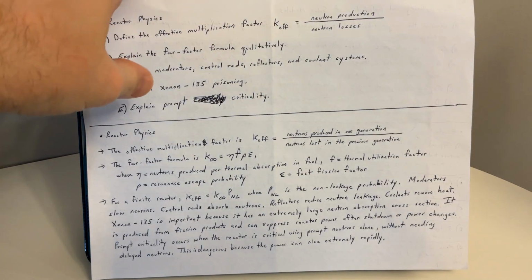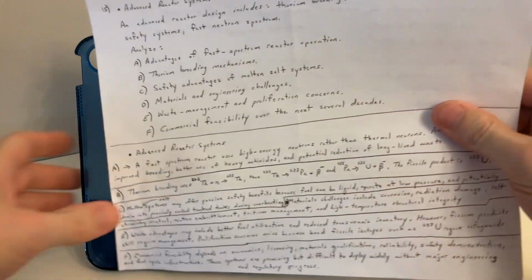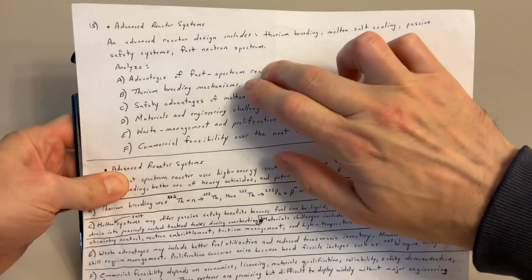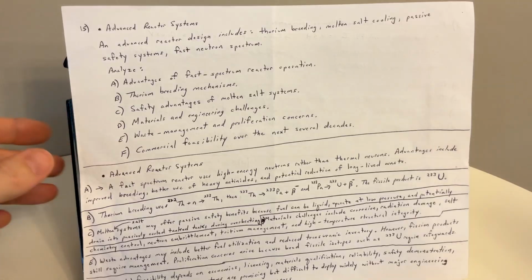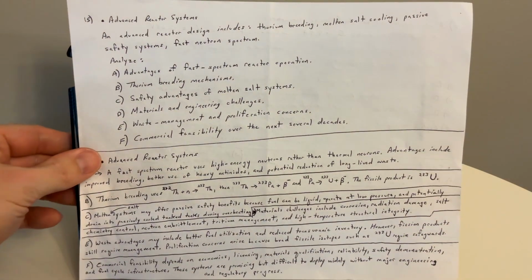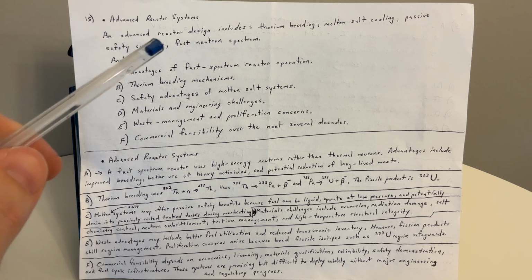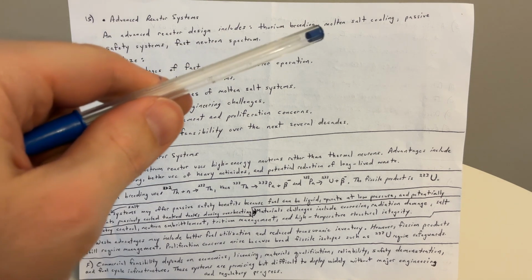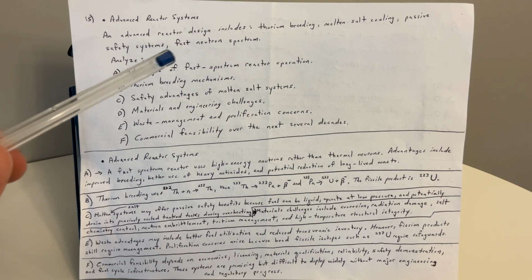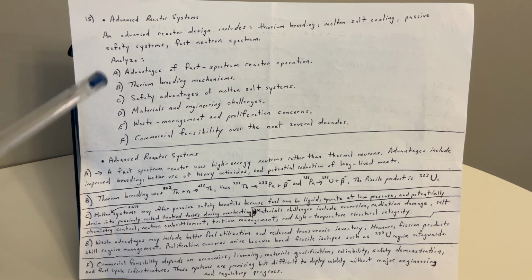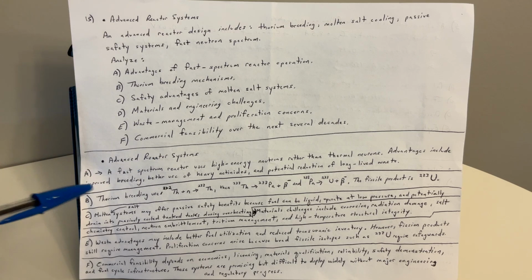Okay, and our last one for this introduction to nuclear science practice final. Okay, and this is canonical as well. So advanced reactor systems. An advanced reactor design includes thorium breeding, molten salt cooling, passive safety systems, fast neutron spectrum. Analyze the following. A, advantages of fast spectrum reactor operation. So this is standard for advanced reactor systems.